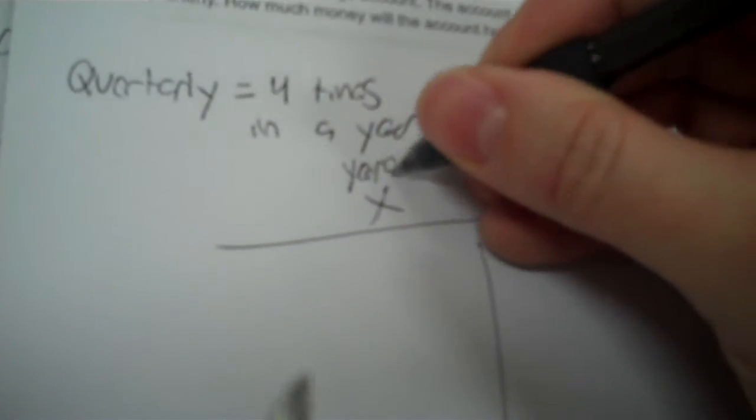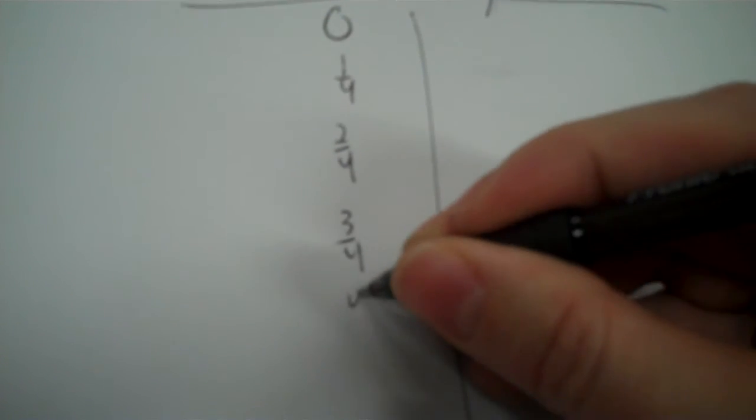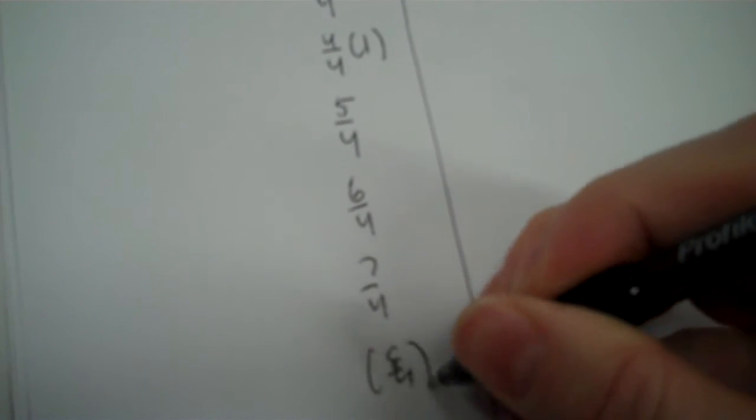Now, you get it added a lot more times because, see, if I make the table like we were yesterday, X, Y, you'd have years and money. But quarterly means you can't just go 1, 2, 3, 4, 5, 6. You would have to go 1/4, 2/4, 3/4, 4/4. That's equal to 1, okay? Then 5/4, 6/4, 7/4, 8/4 is equal to 2, because 8 divided by 4 is 2.